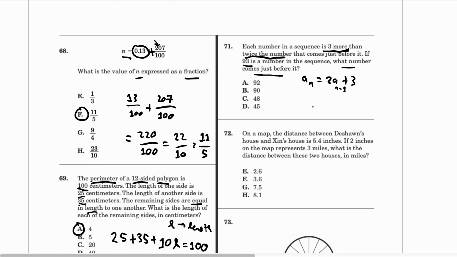So actually this might be more confusing than helpful. So I'm going to call the previous number p. So we know that we got 93 by taking the previous number and doubling it and adding 3 to it, right? So now we just need to solve for p. So we can do that by subtracting 3 from both sides. And we would get 90 is 2p. And therefore p is 45.